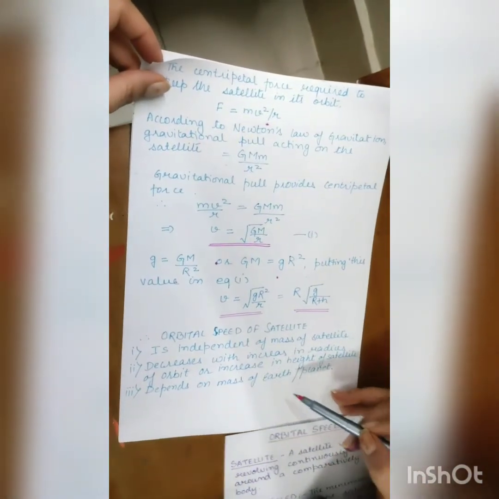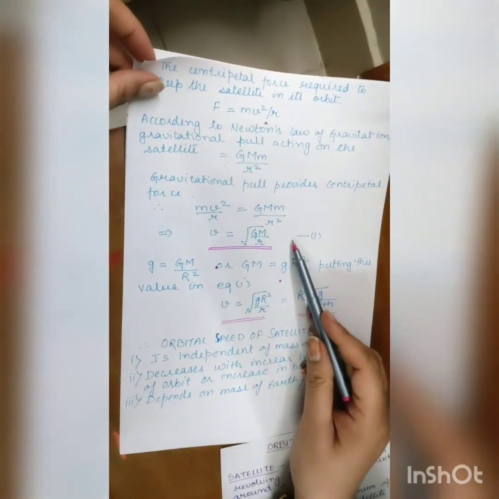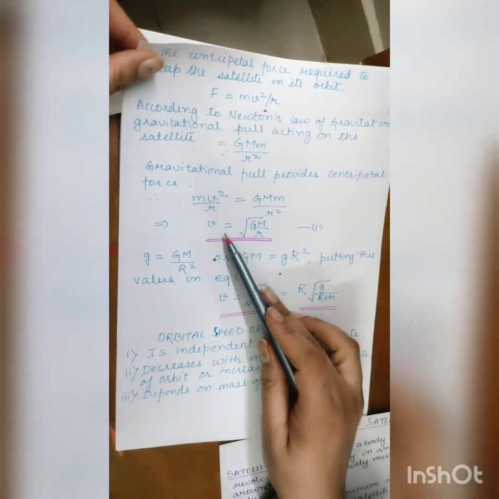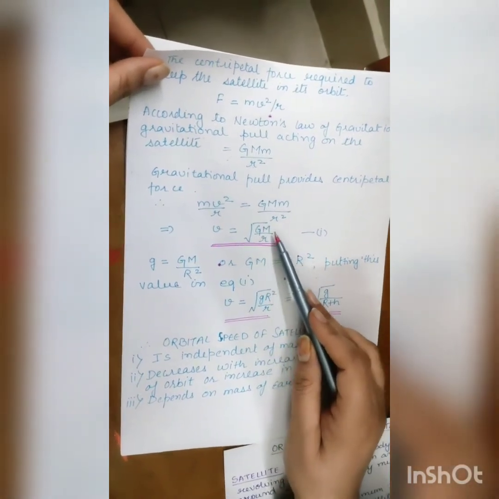Third, it depends on the mass of Earth or the planet. So from equation 1, we can see that orbital speed depends on the mass of the planet, which is capital M.